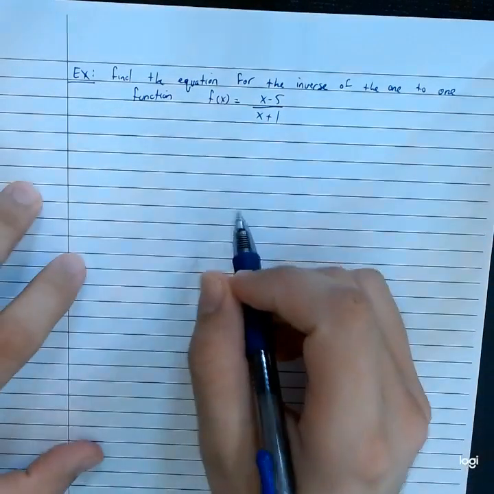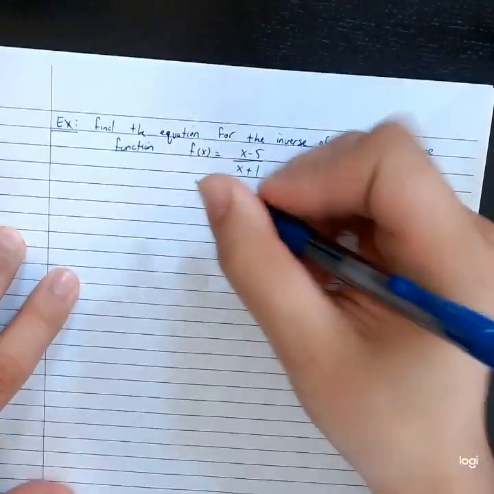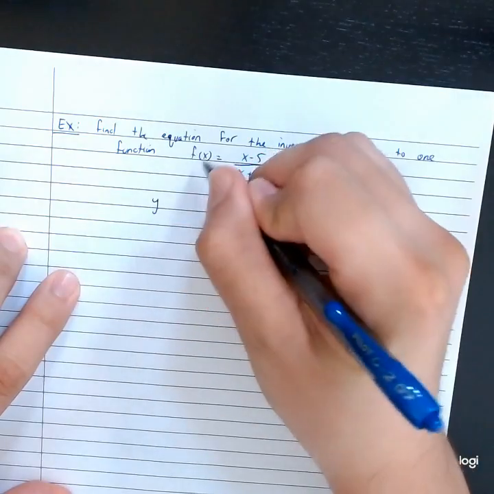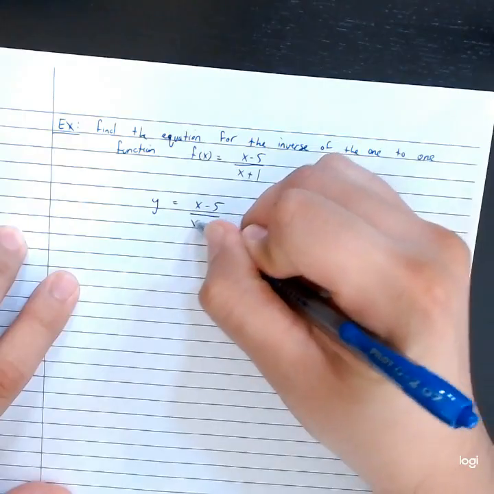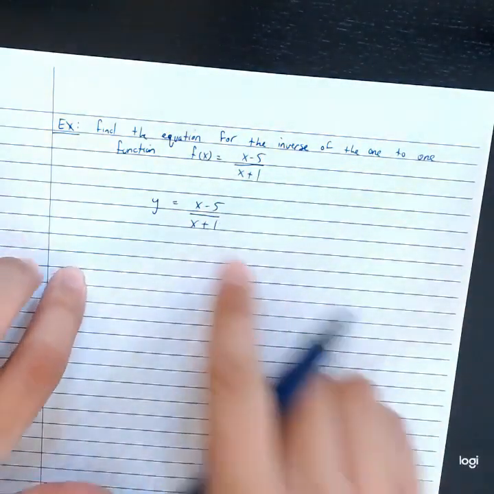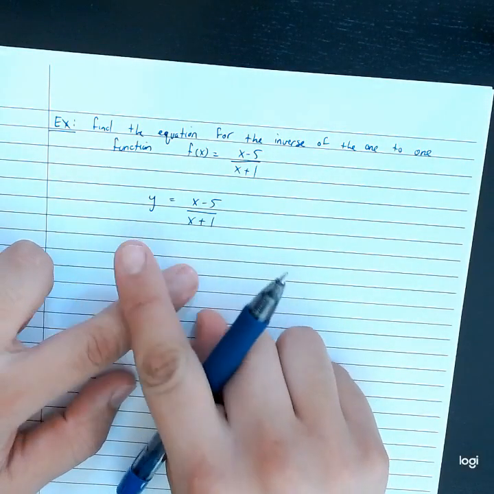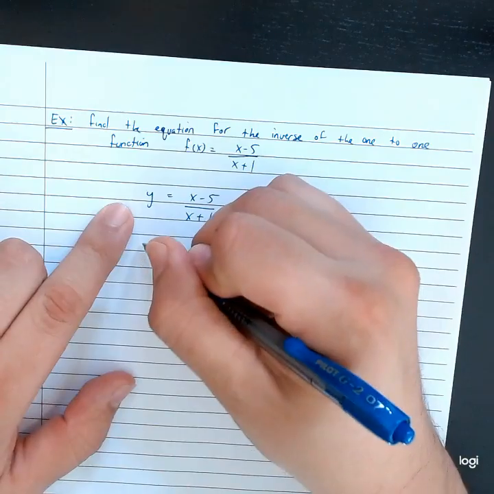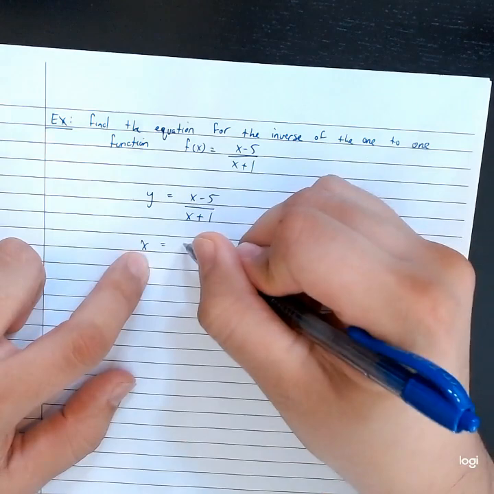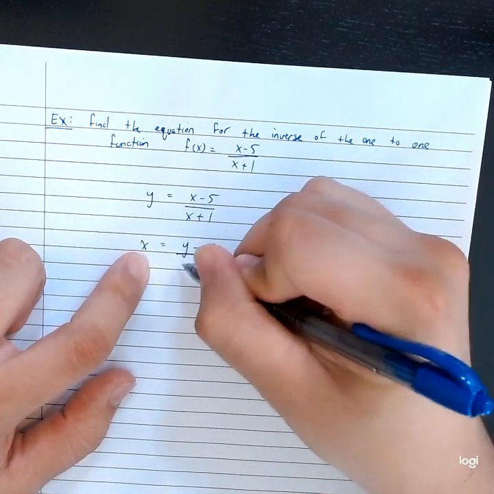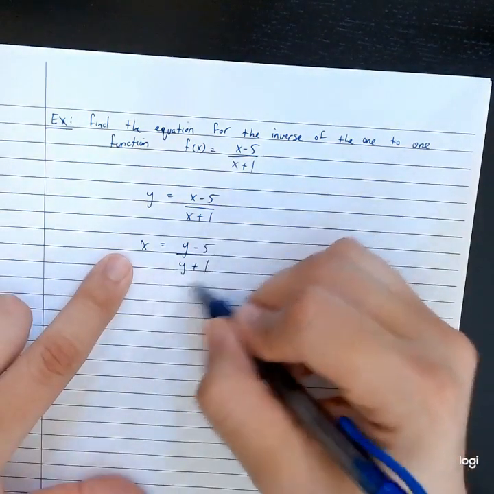All right, so let's go through this now. We have f of x equals x minus 5 over x plus 1. Let's begin by replacing that f of x with a y. Now, if this is my original function, the inverse function reverses the roles of the domain and the range. So here we can represent that by saying all y's, we're going to call them x, and all these x's, we're going to call them y's. Just like this. Now, this is the inverse function.